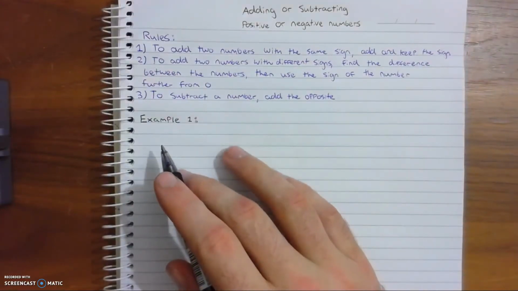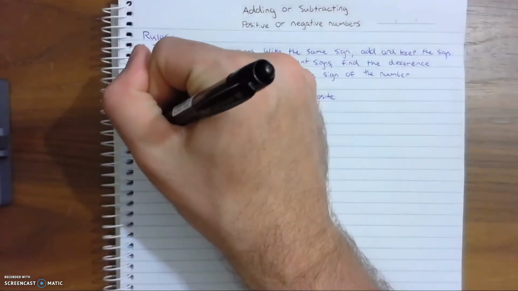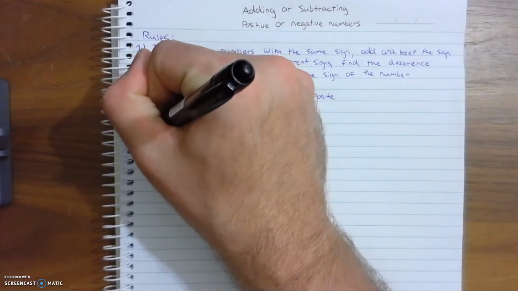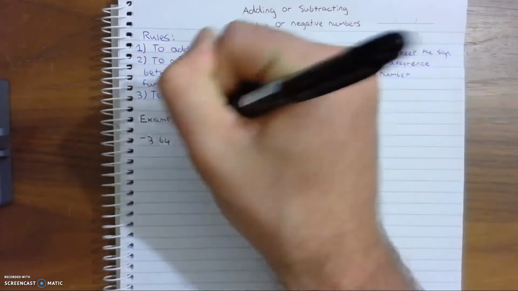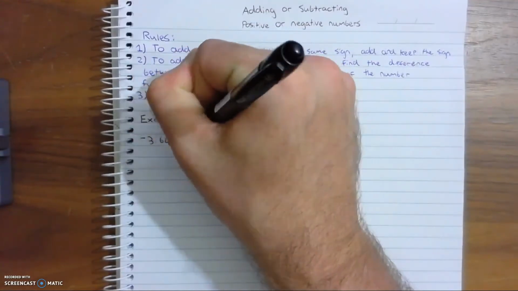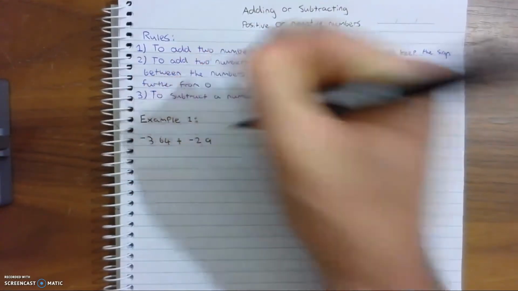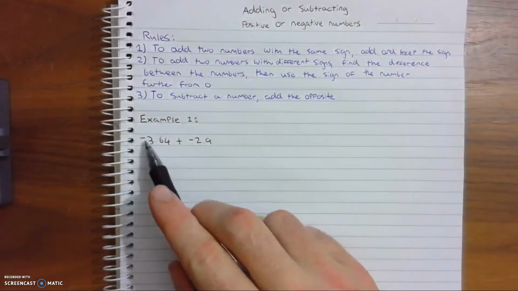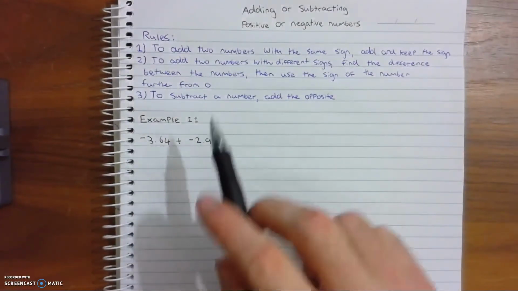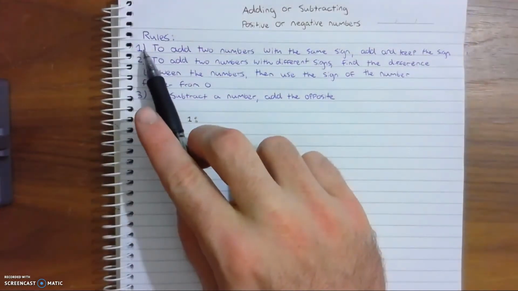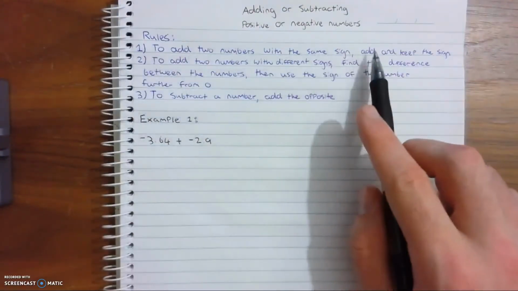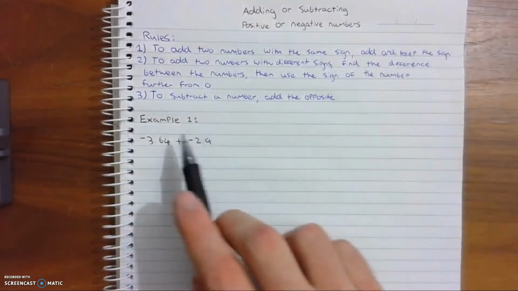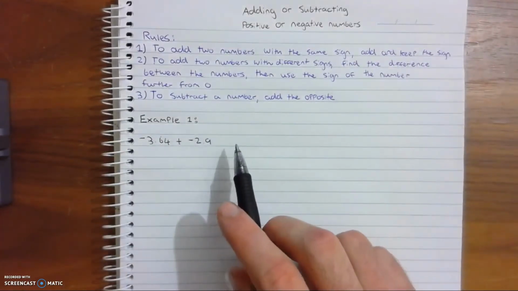So, example 1, we will do negative 3.64 plus negative 2.9. Now we have both negatives, so we have to apply rule 1. To add two numbers with the same sign, both negatives, add and keep the sign. So we have to add these numbers together.